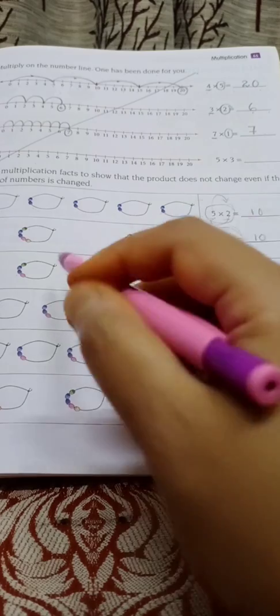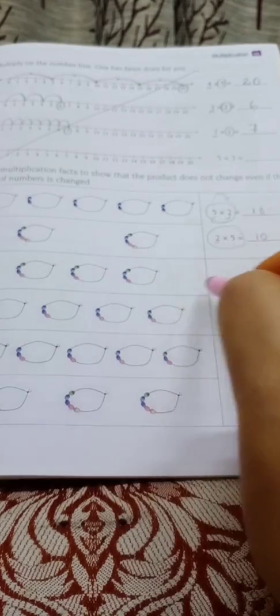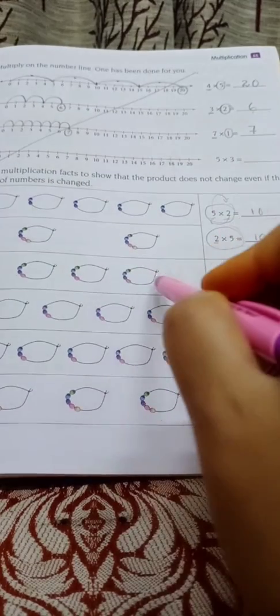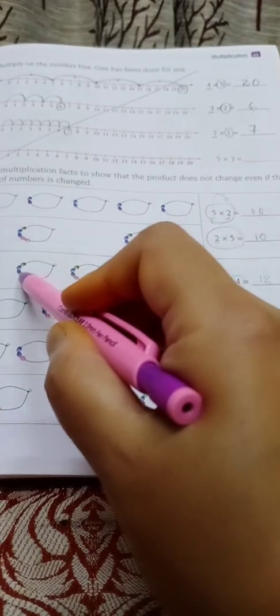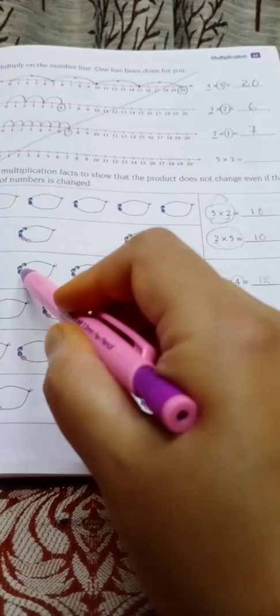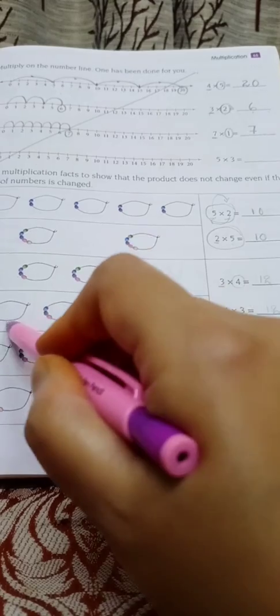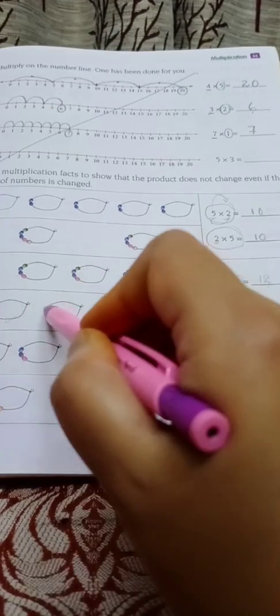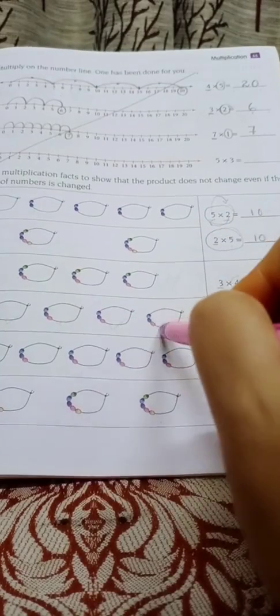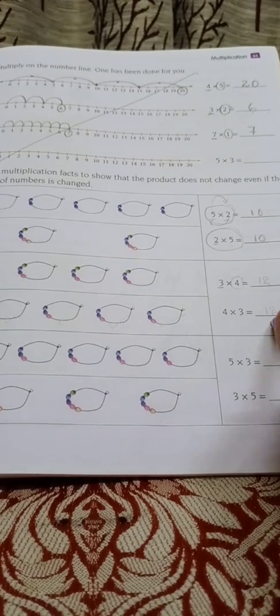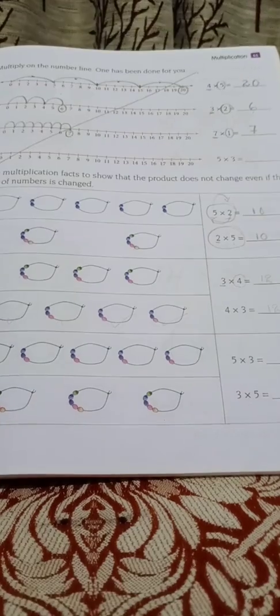Okay. Now if we add these strings, 3 4s are 12. That means there are 3 strings. If we add these beads, we will get the answer as 12. 1, 2, 3, 4, 5, 6, 7, 8, 9, 10, 11, 12. Similarly, there are 4 strings. 1, 2, 3 and 4 strings of 3 beads each. 1, 2, 3, 1, 2, 3, 1, 2, 3, 1, 2, 3. And if we were to add the beads together, we would again get the answer 12. I would like you all to do the last 2 yourself, children.